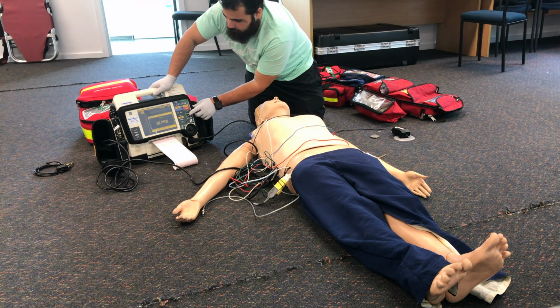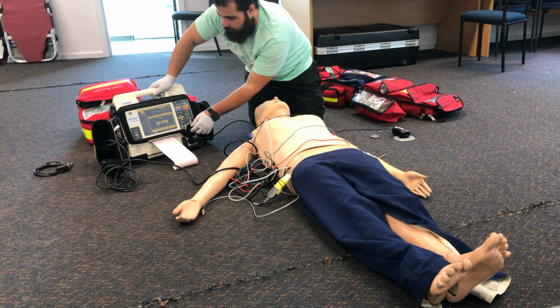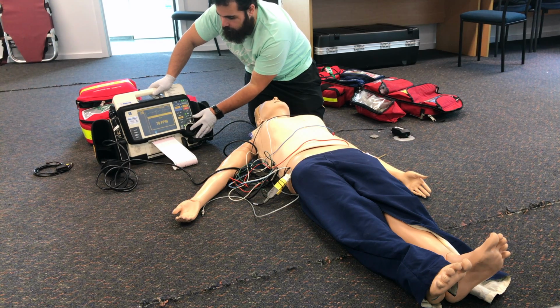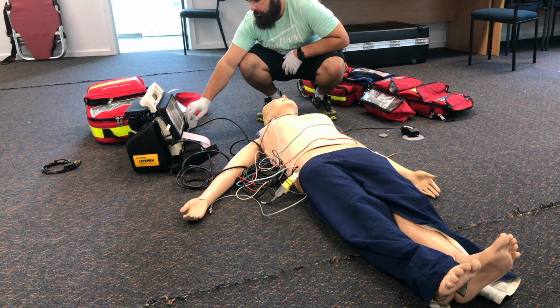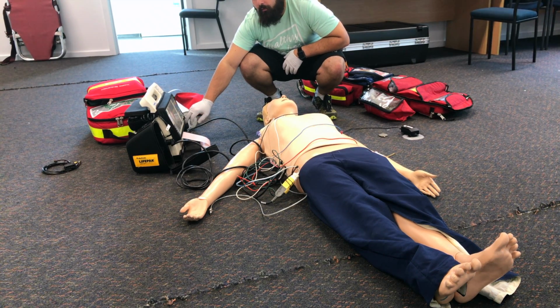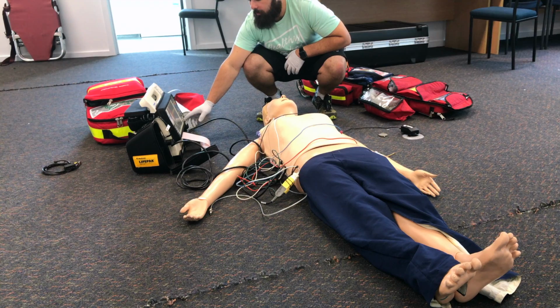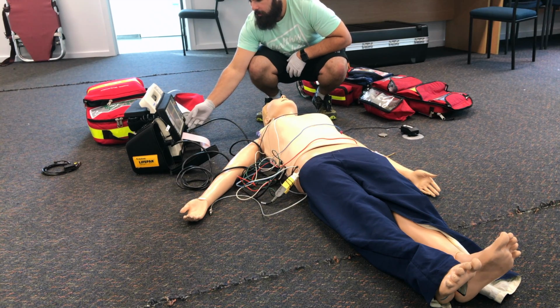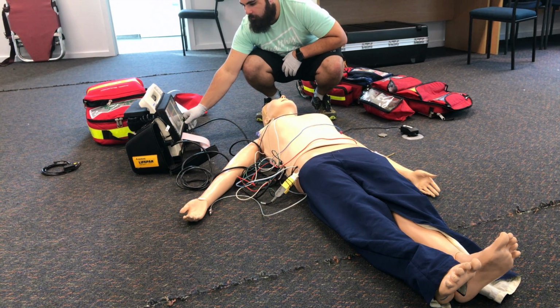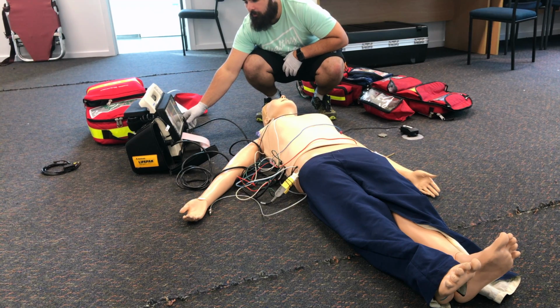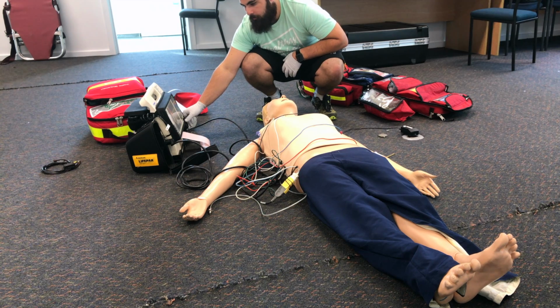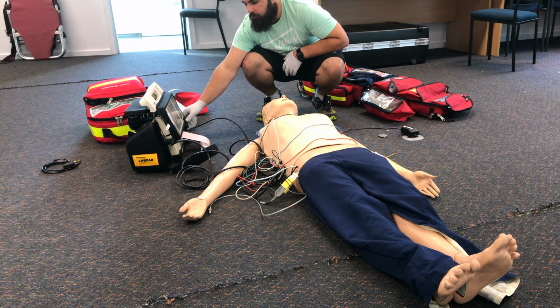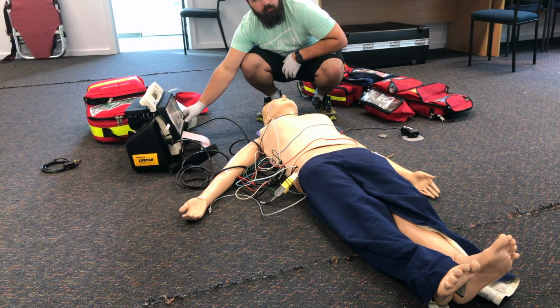I'm going to press the pacer button. I'm going to set the rate to 70 per minute. I'll set the current up by increments of 10 milliamps until I confirm capture. So we're up to 60 milliamps, and I can now confirm that there's a detection symbol above each QRS, as well as a pacing spike before each of the complexes.